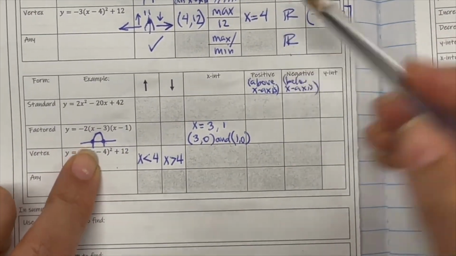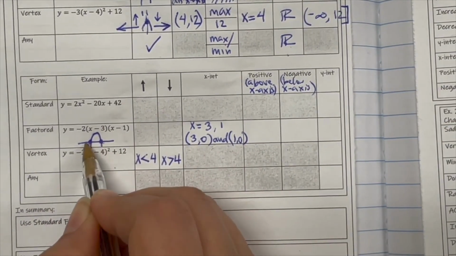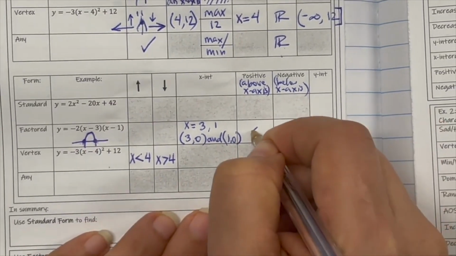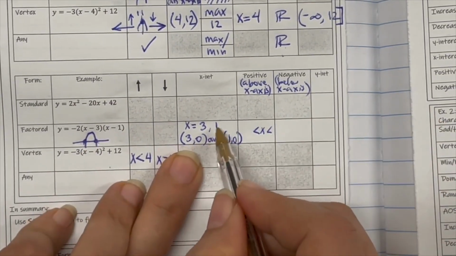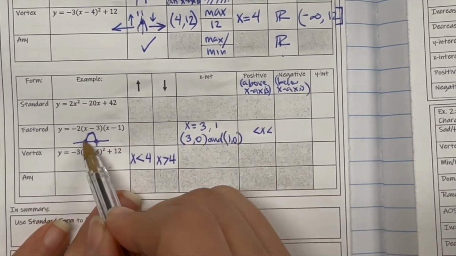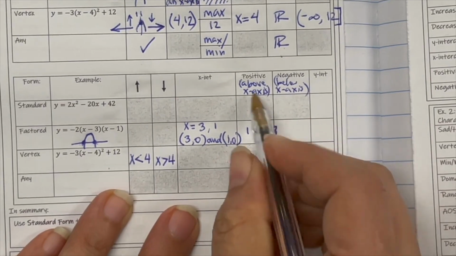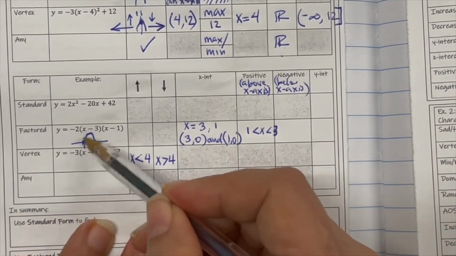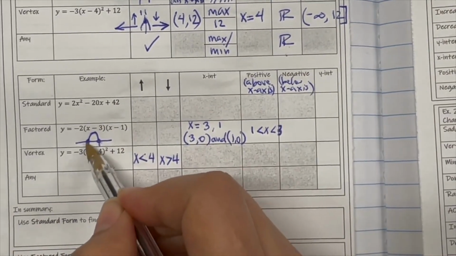All right, so where is it positive? Well, it's positive in between the two x-intercepts. So how do I represent that? I can say x is in between. What are the two numbers? And you've got to do least to greatest. So the first one would be 1 and then 3. That's when it's positive. That's when it's above the x-axis. When is it below the x-axis? Well, it's at 2 points, here and here.